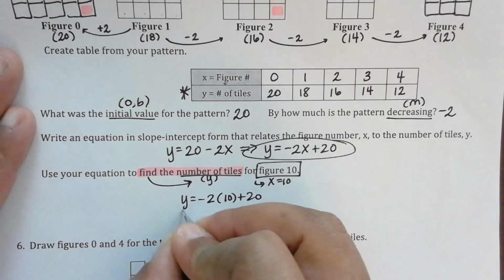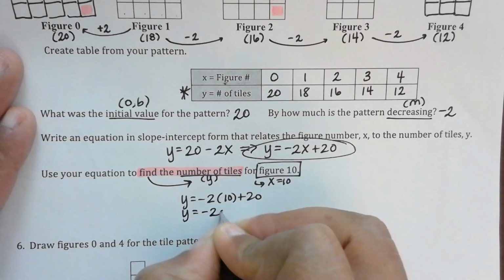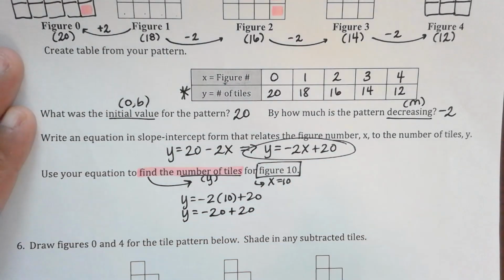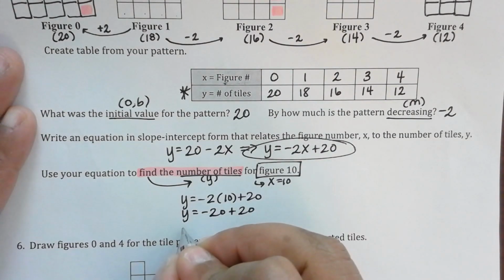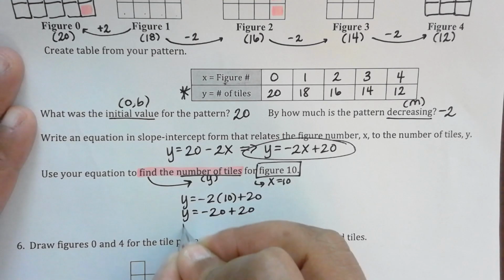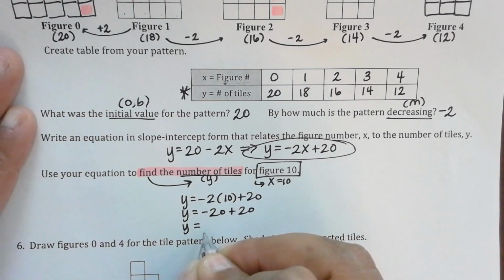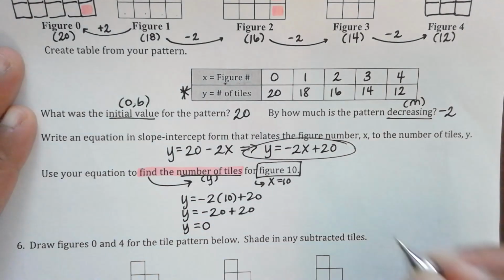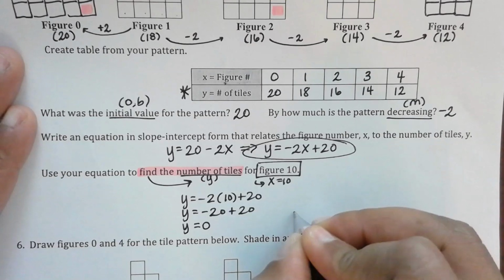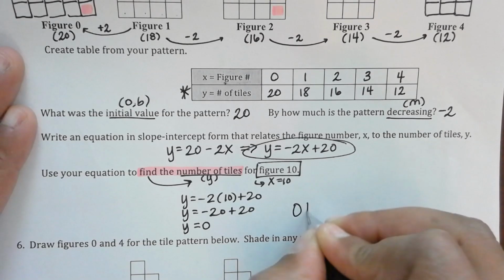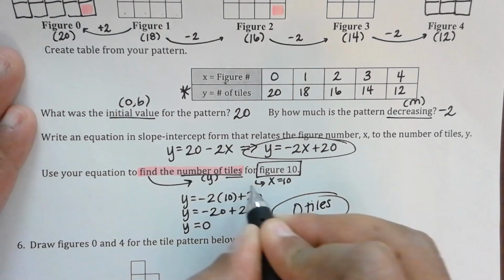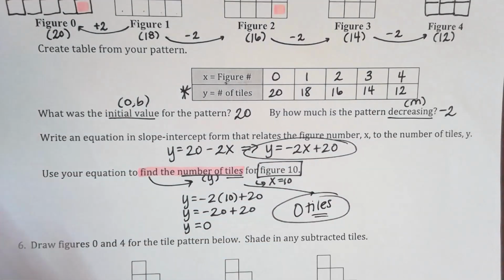What's negative 2 times 10? And then what comes down behind it? Absolutely. What do I do from there? So typing in negative 20 plus 20. That gets you what? So how would I write my answer? 0 tiles. Because they told me to find the number of what? So I should have that in my final answer.